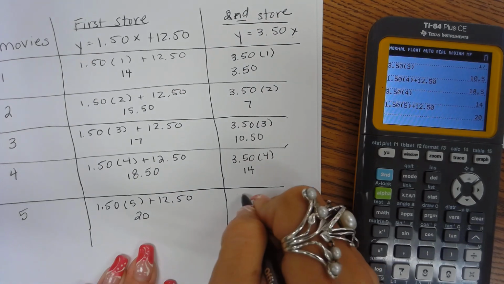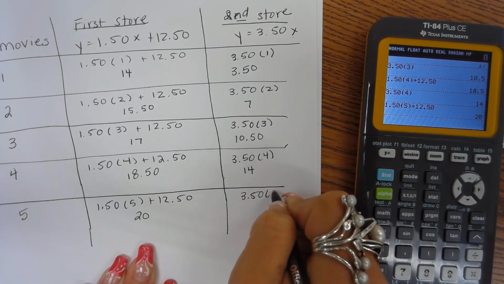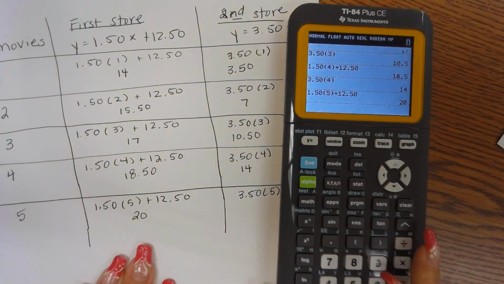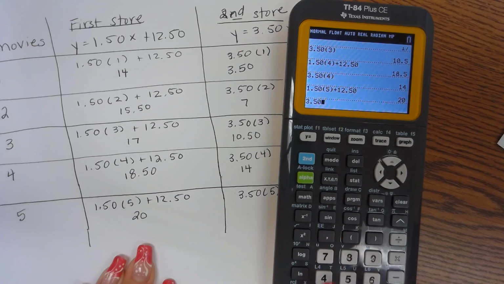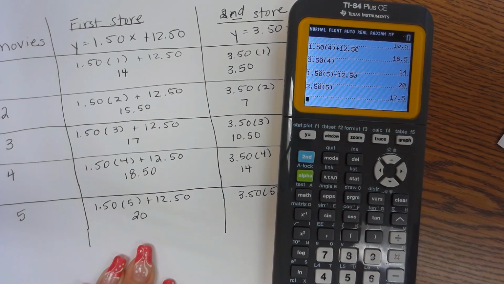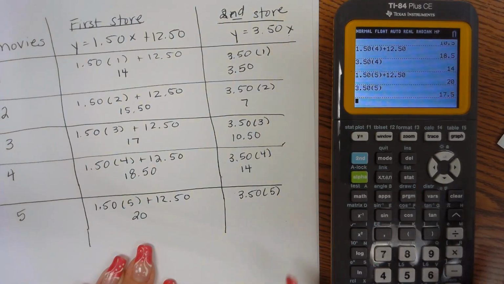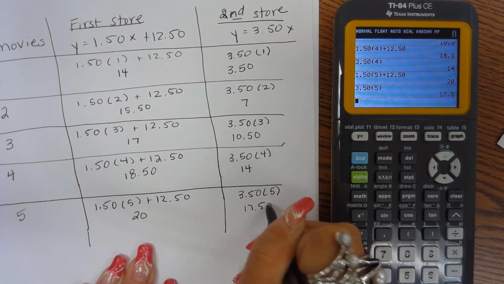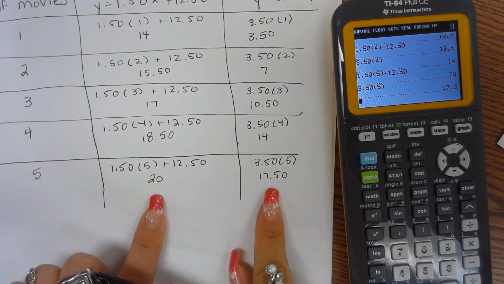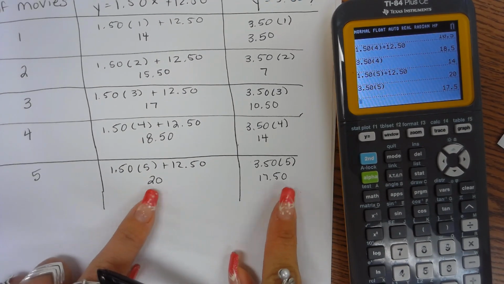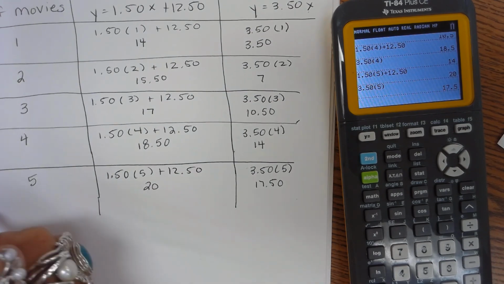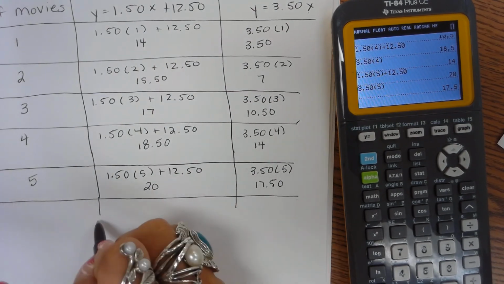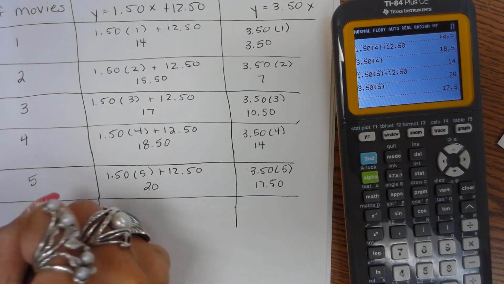Over here, $3.50 times 5 movies, and it's $17.50. Is $20 better than $17.50? No, it's not. But we can see our numbers are getting a little bit closer, so we're almost there. Let's try 6 movies.